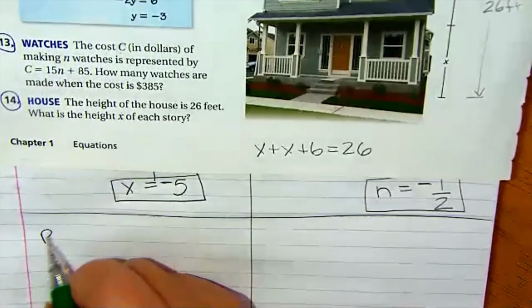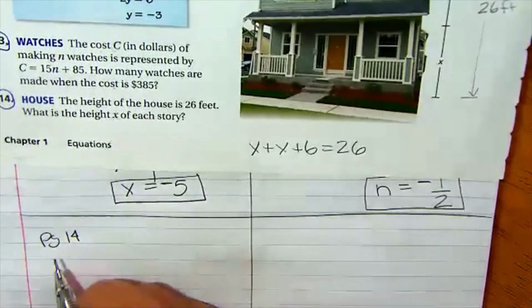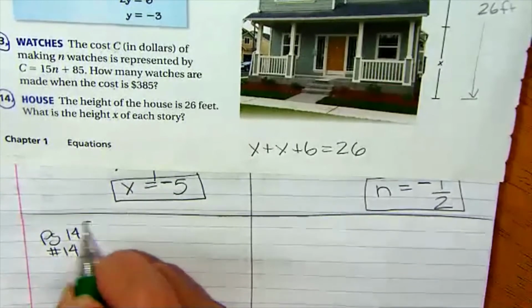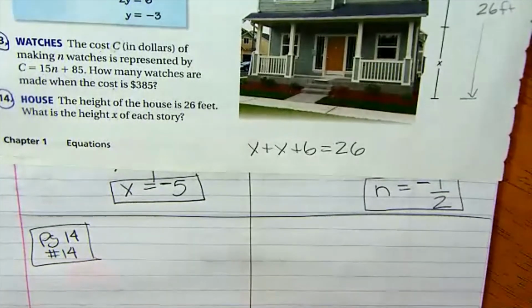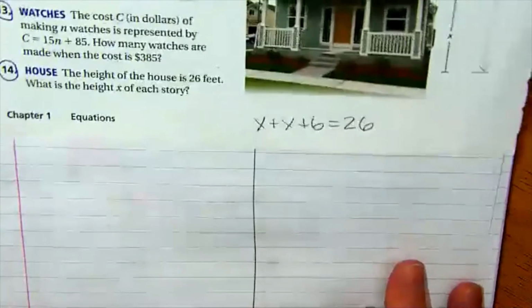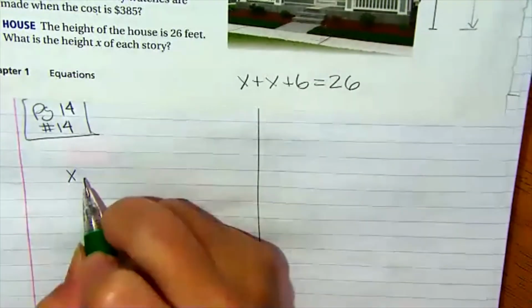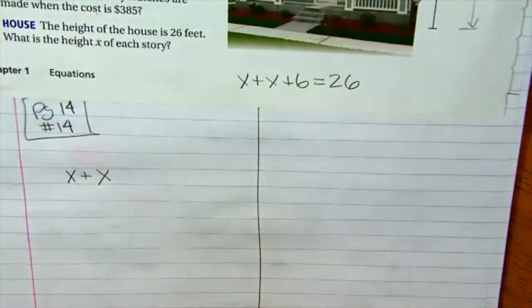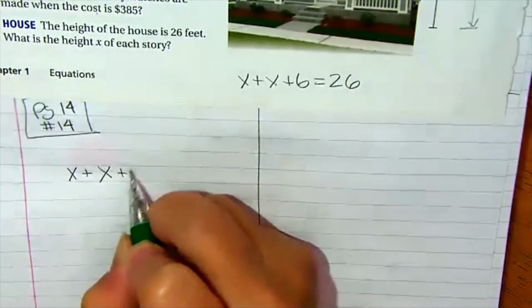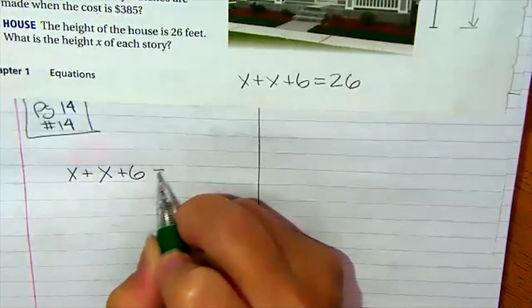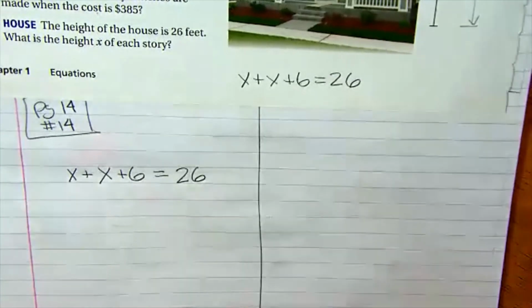So we are on page 14, number 14, and we are saying that the height of the first story plus the height of the second story plus 6 feet equals 26 feet.